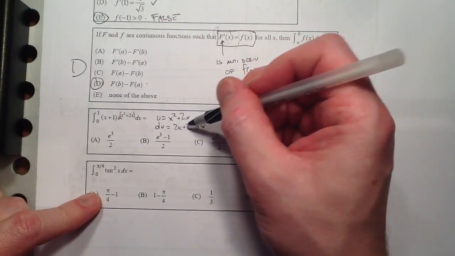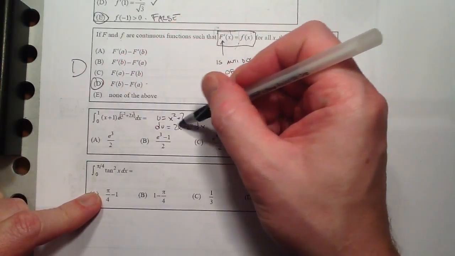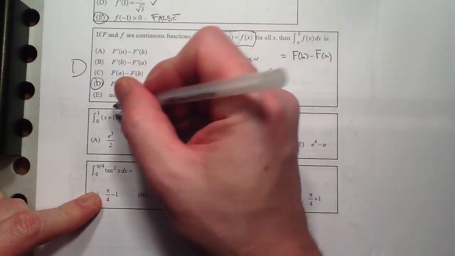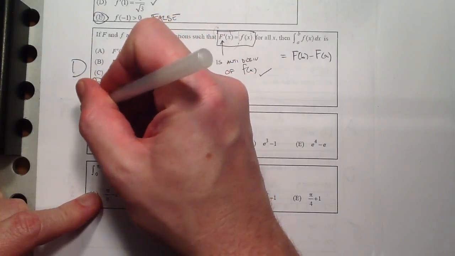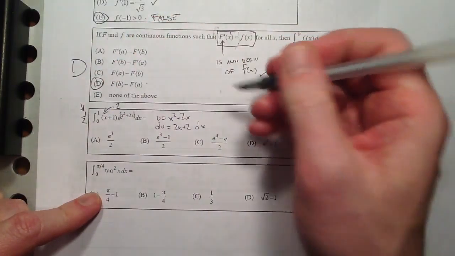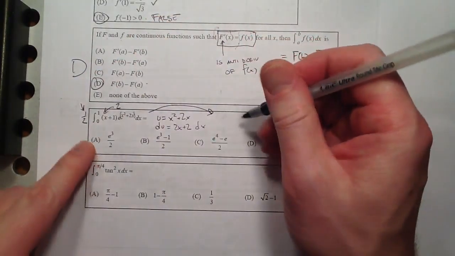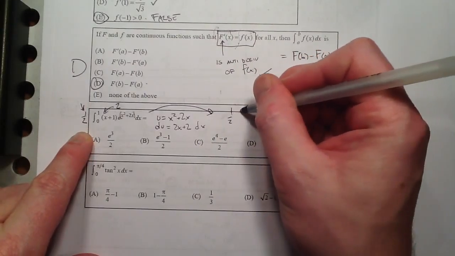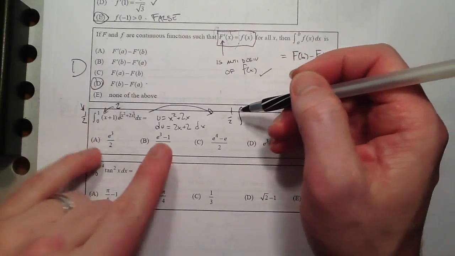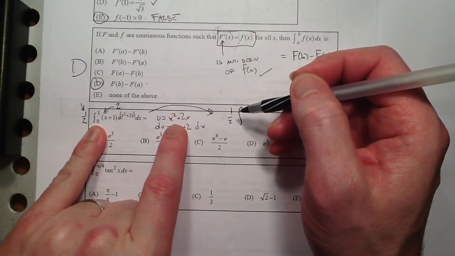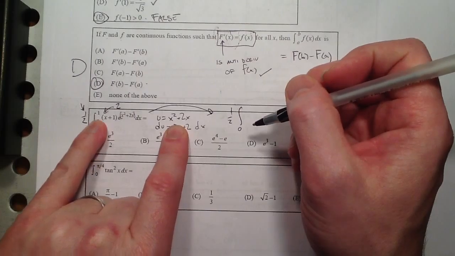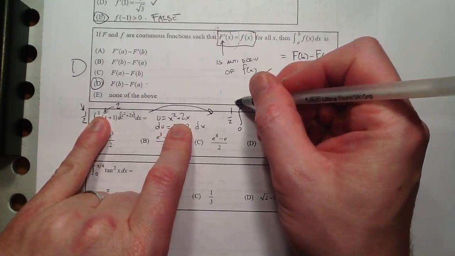Now I don't have 2x plus 2, but I have x plus 1, and that's 2 times this. So that means I need a 2 in here and a 1/2 on the outside. So making the substitution, I get 1/2 times the integral from, using my substitution, 0 would turn into 0, and 1 would turn into 3.